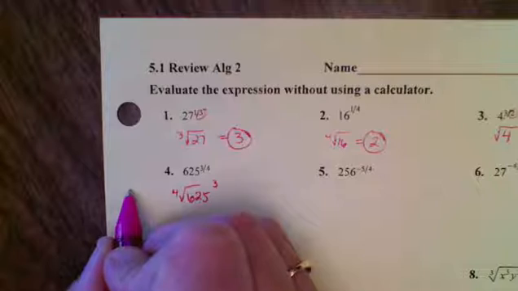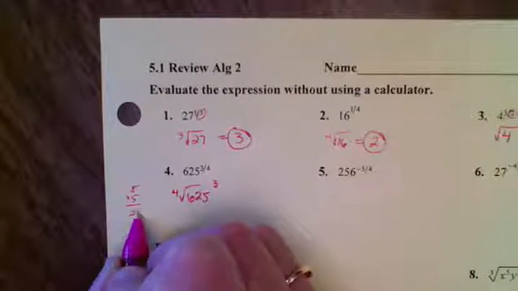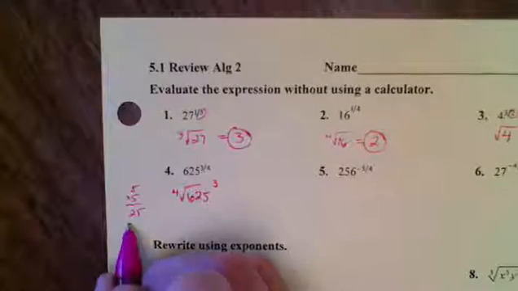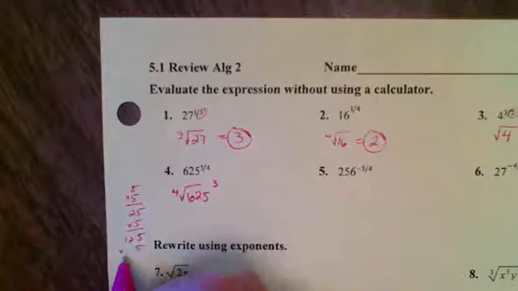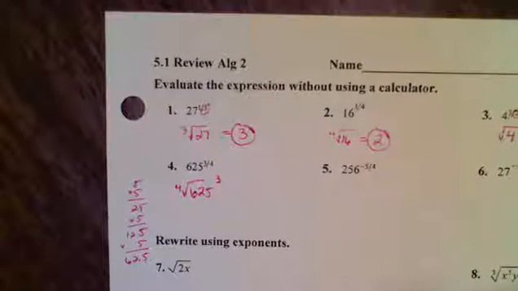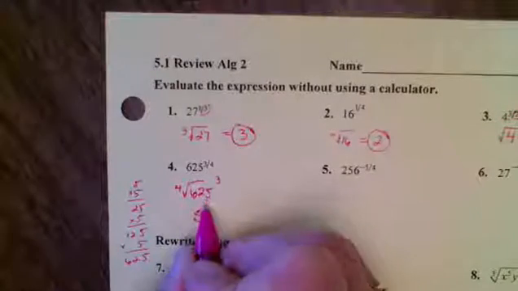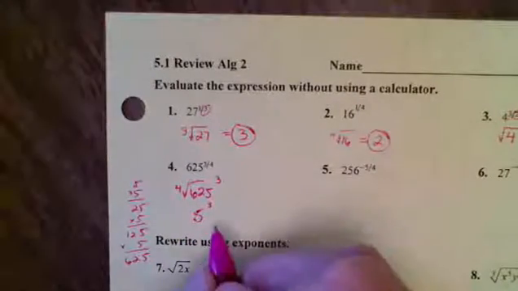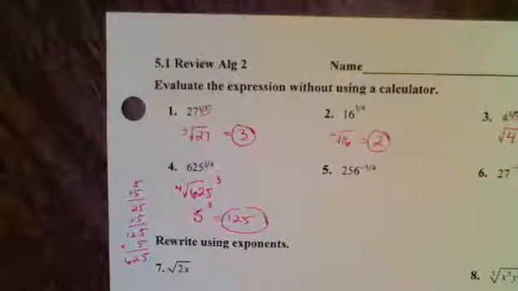So you technically could just sit and, without a calculator, say, all right, I know 5 squared is 25. Multiply that by 5 again, and multiply that by 5 again. So you make sure that you realize it is 5. So now I know the 4th root of 625 is 5. I have to take 5 raised to the 3rd power for my final answer, and I get 125.